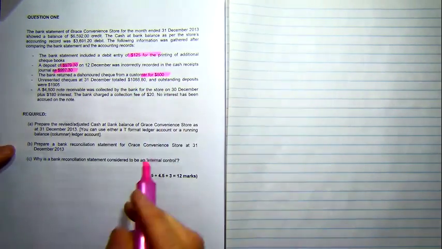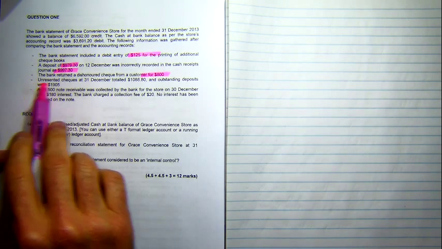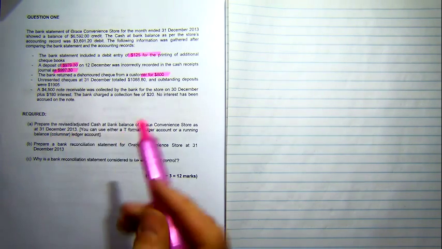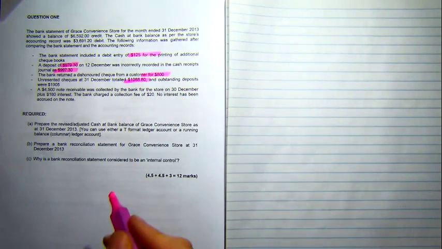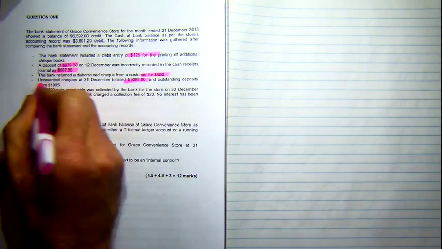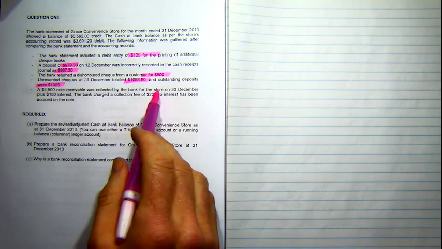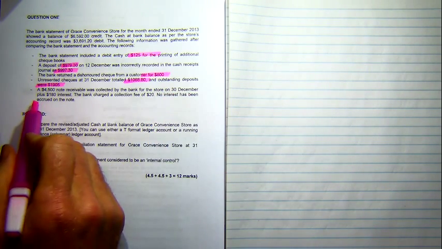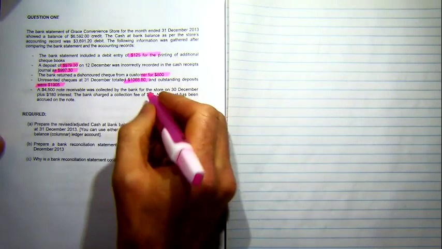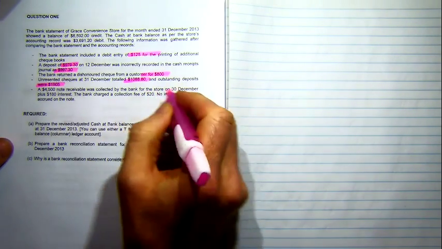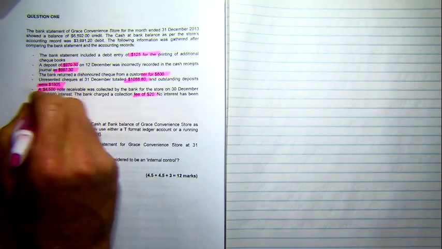The bank returned a dishonoured cheque for a customer for $800, so we've got to make another adjustment to our accounting records. Unpresented cheques at the 31st of December totalled $1,088.80 and outstanding deposits were $1,905. It says a $4,000 note receivable was collected by the bank for the store on the 30th of December, plus $180 interest. The bank charged a collection fee of $20. No interest had been accrued on the note. Okay, so we've got some other numbers here that means that we might have to adjust our accounting records as well.